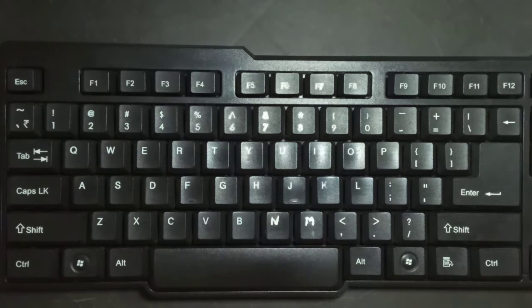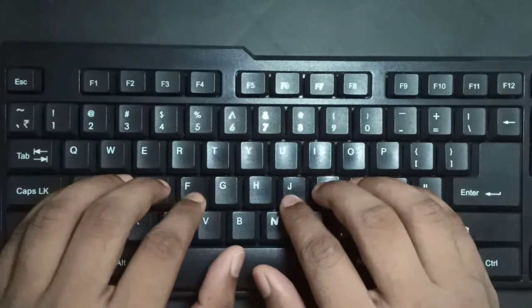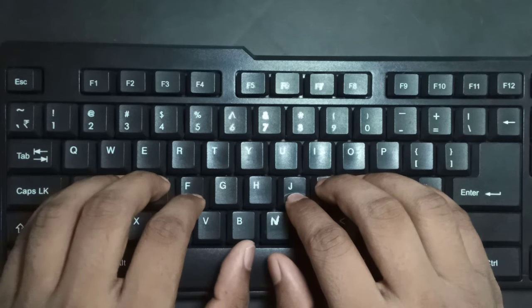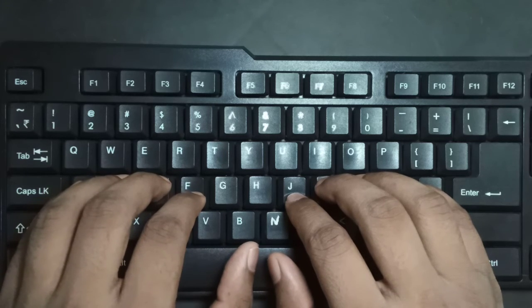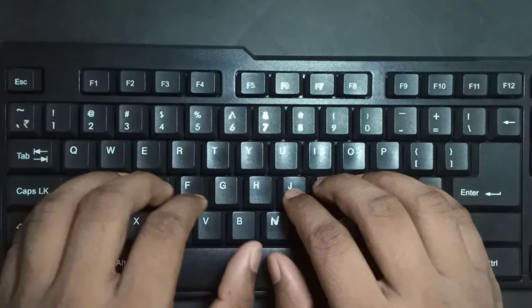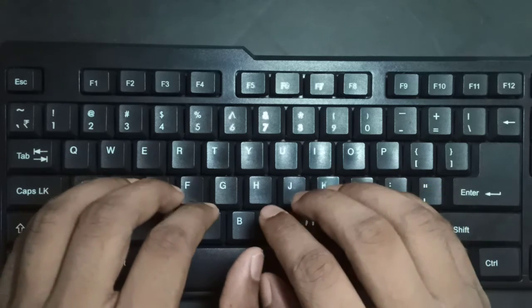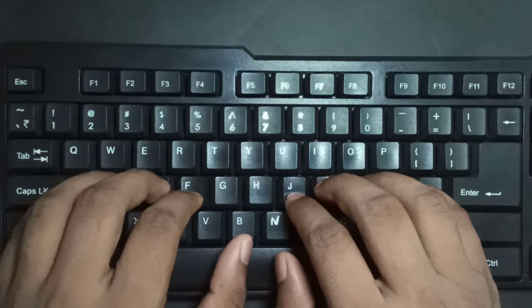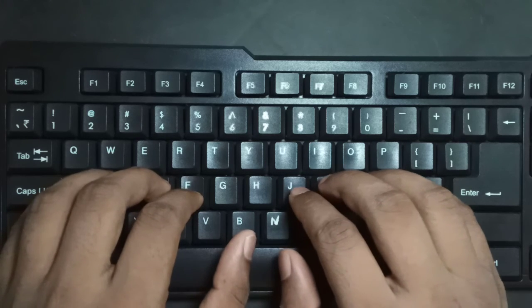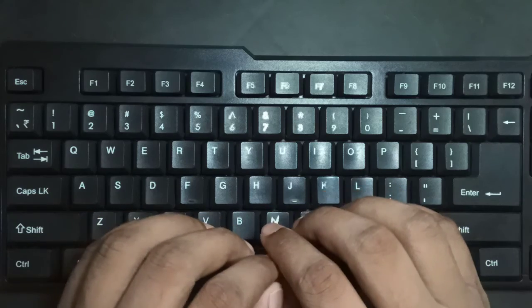or upper row. Also I would like to give some tips for you guys: when you type any alphabet, if I type E from my middle finger, then again you have to bring back that finger on home row, because home row is the place where you rest your finger. After typing that alphabet or character from top row, you have to bring back your finger on the home row.